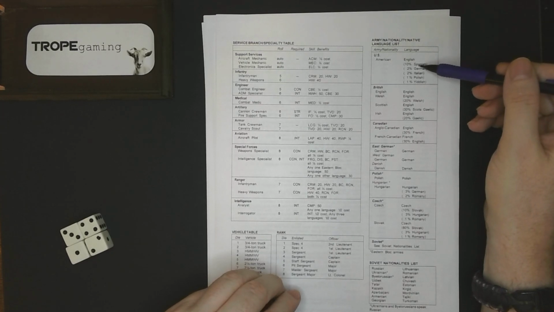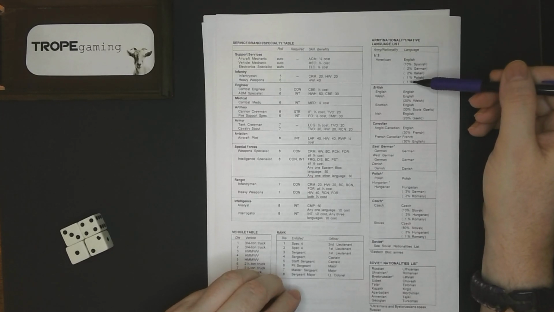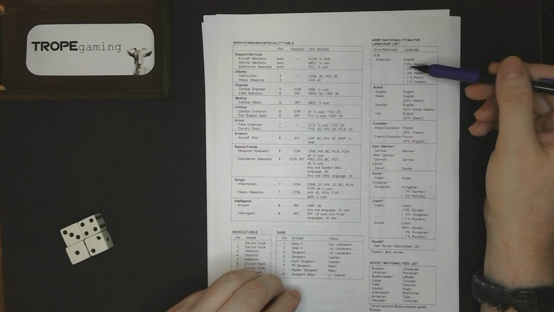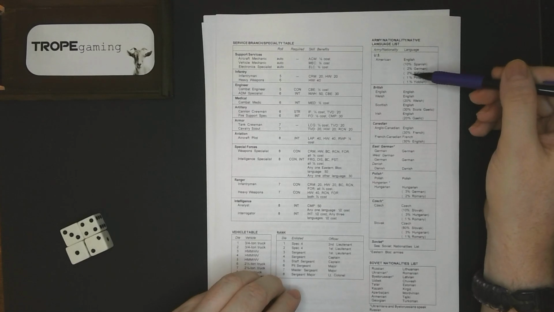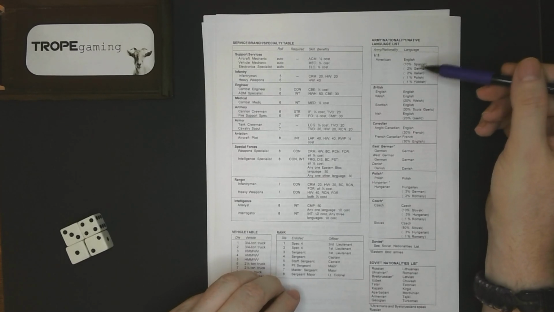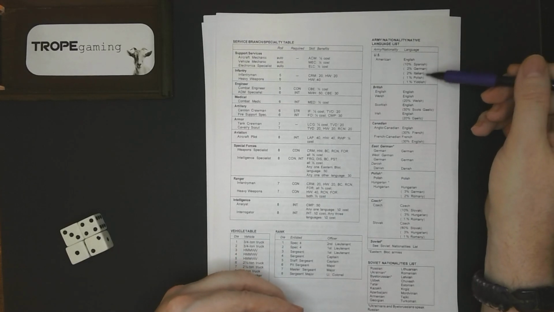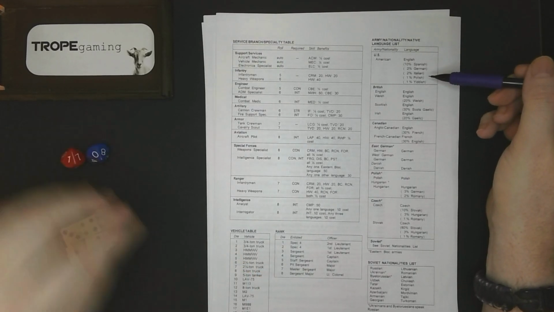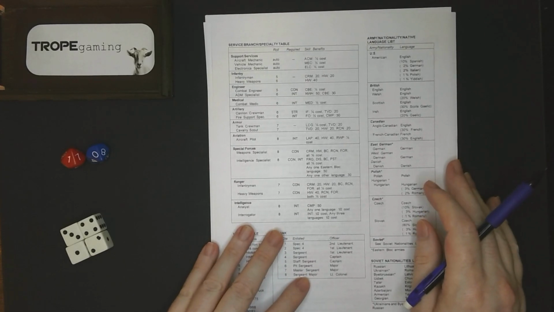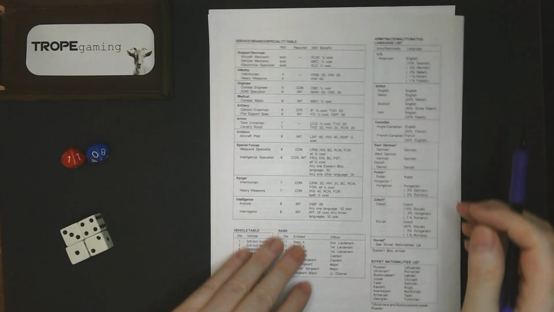So essentially, you just go down the line until you get another one or you don't get one. If you do get one, in which case we did, you immediately stop rolling for any further languages. So because we now know Spanish, we don't get to roll for German, Italian, Polish, or Yiddish. So we'll set those dice to the side for now and move on.